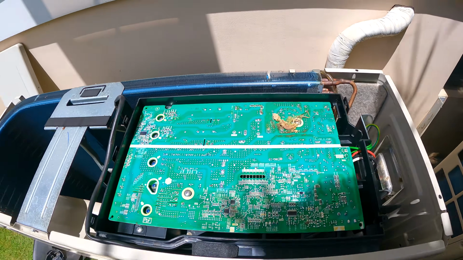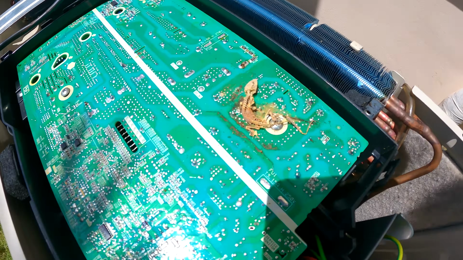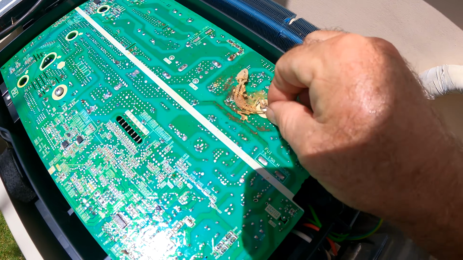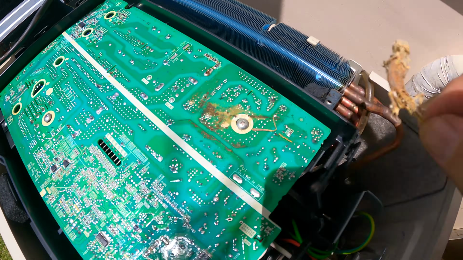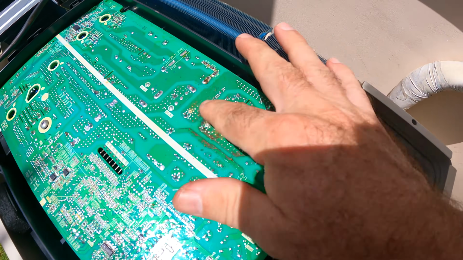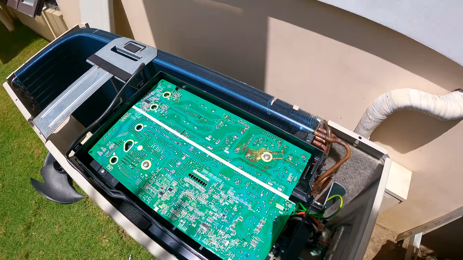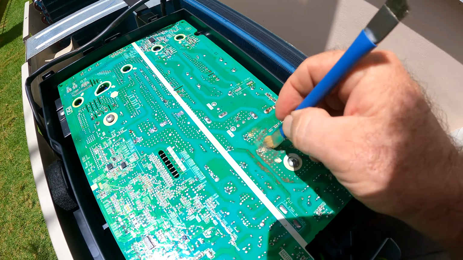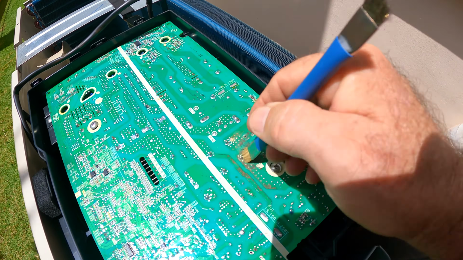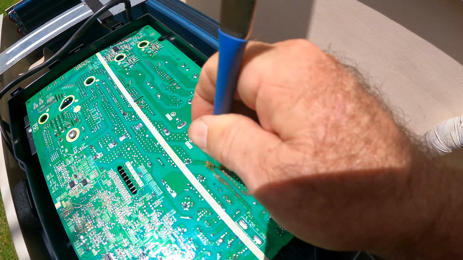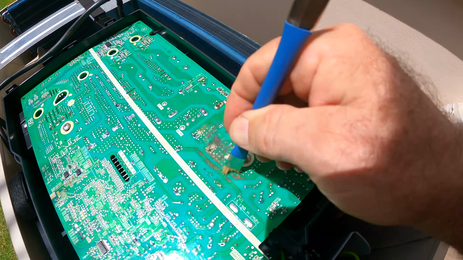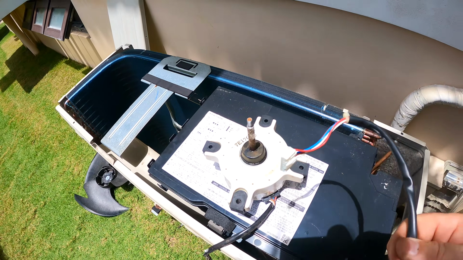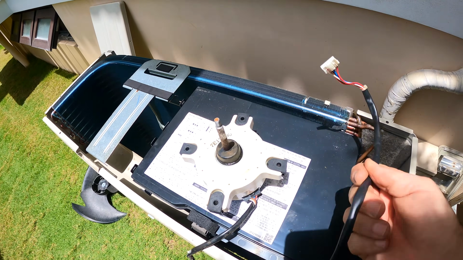Now I'm hoping that the problem is with the fan motor itself and not with what Mr. Lizard did inside on the circuit panel assembly. You can see we might have some short circuits inside here. We'll take a look at this. Hopefully that's not what the problem is. I'm going to use this static-free brush to clean up around the component or the lizard. It's one of these things you've got to worry about when you live in a place that has lots of reptiles.